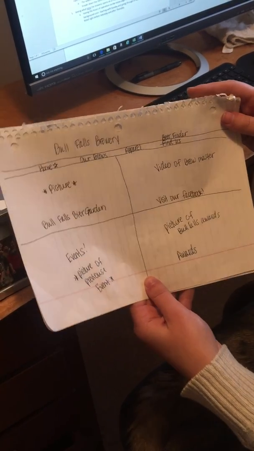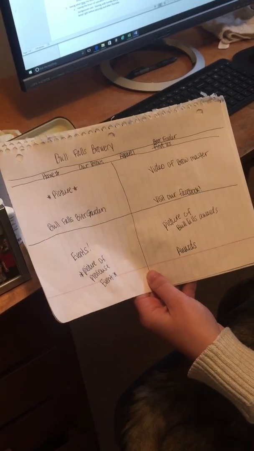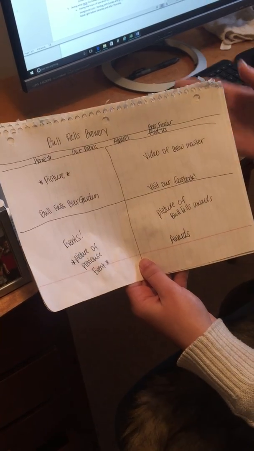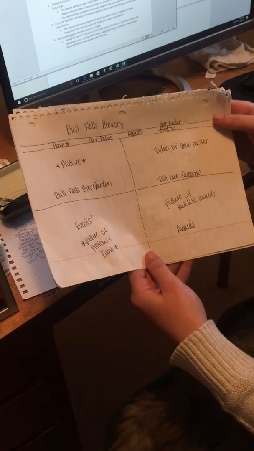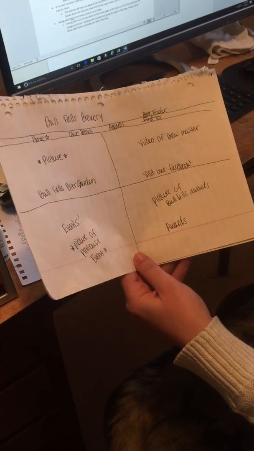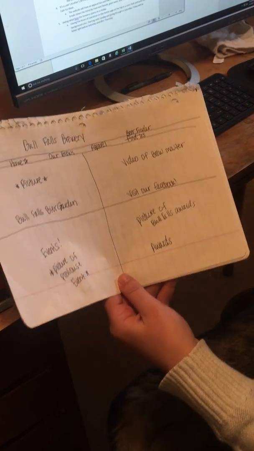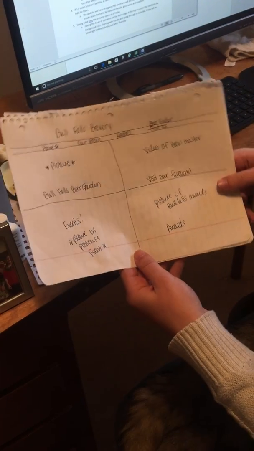This is Learning Plan 1, Project 7. This is my prototype for the Bull Falls Brewery website. I have some scenarios here. My first scenario is, well, first of all, let me describe the home page.